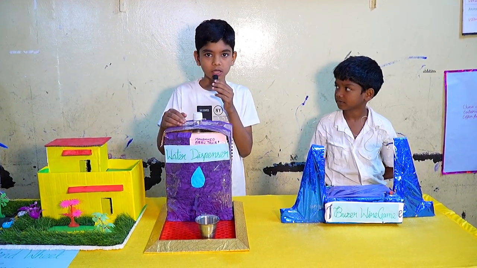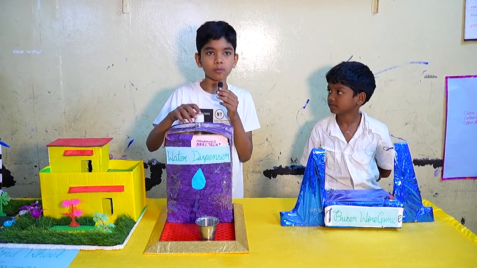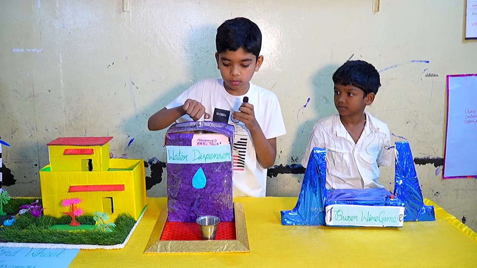This is a water dispenser. It provides clean and safe drinking water. It is designed to supply purified or filtered water.